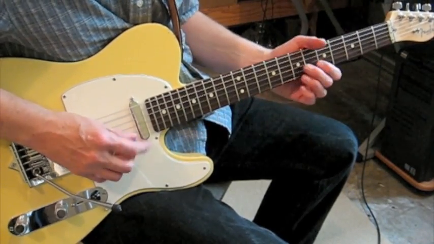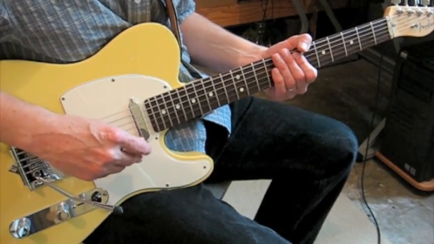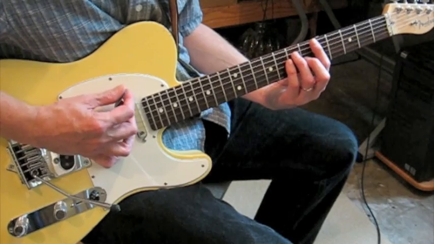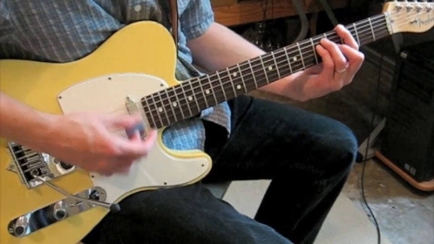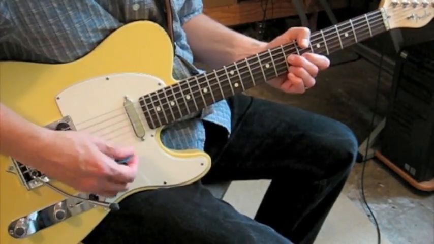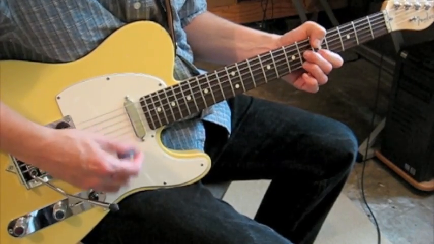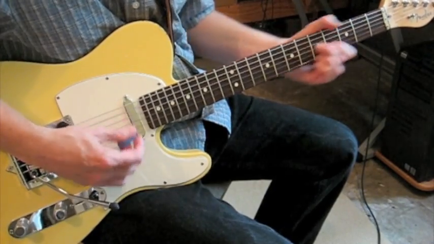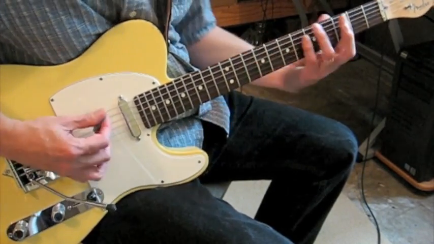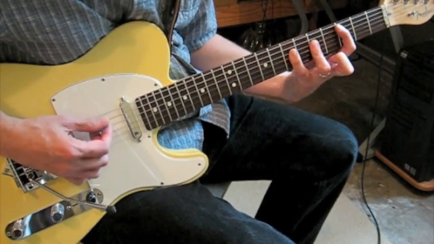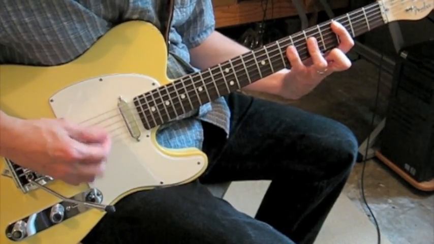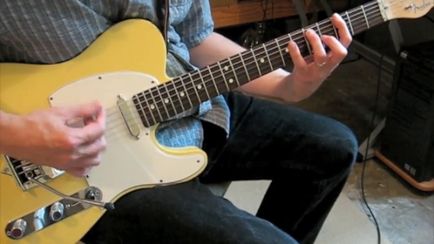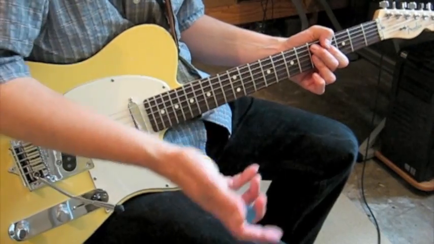So what Fogerty is doing there is actually something that is a really common lick in country blues, going way back to acoustic country blues. If you're playing over a G chord, you can go, etc., right?